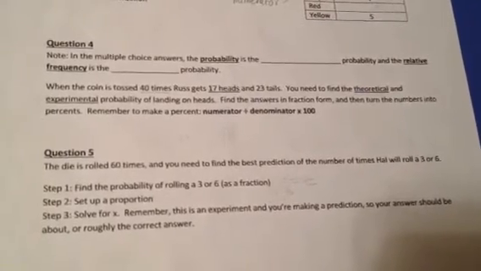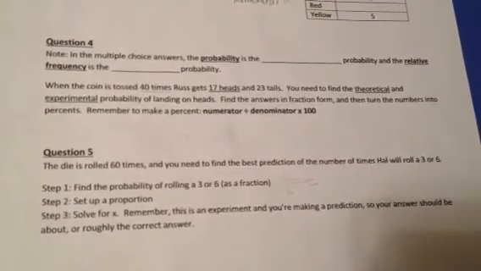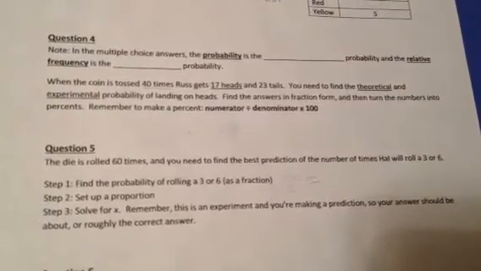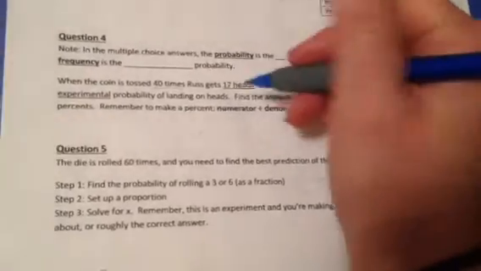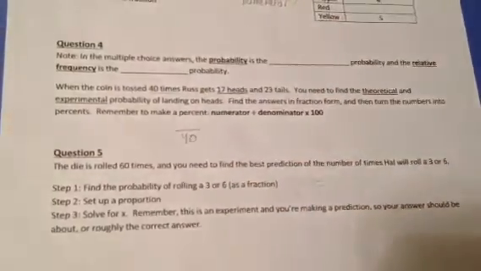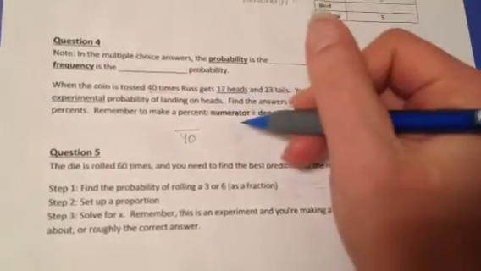So in this question, it said that a coin is tossed 40 times and Russ gets 17 heads and 23 tails. So we want to find the theoretical probability. We don't even need that experiment to know what happened. So out of 40 times, we know that he tossed, we want to figure out, in theory, how many times you would expect him to get heads. So you can answer that part on your own. You just need the numerator. How many times you would expect him to get heads out of 40 times.